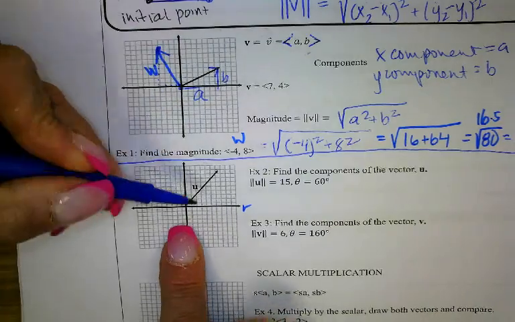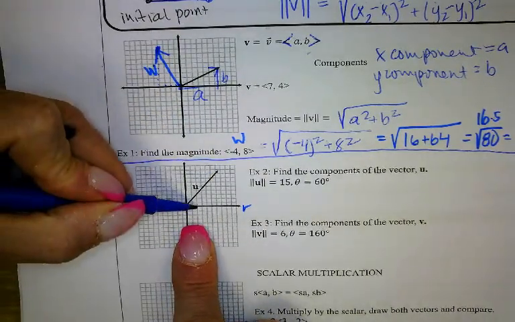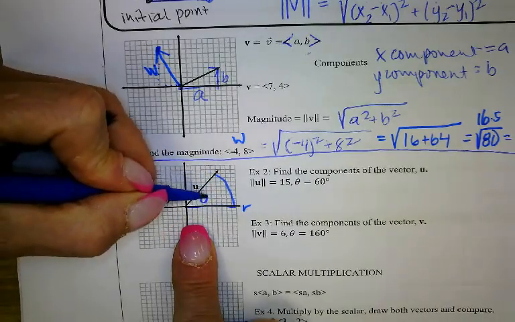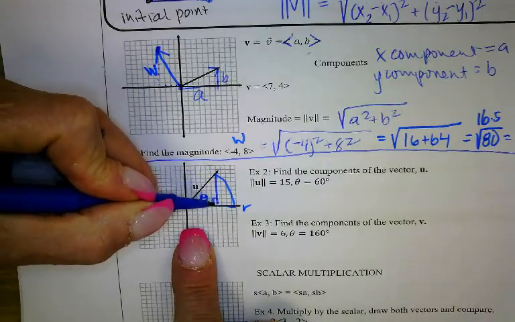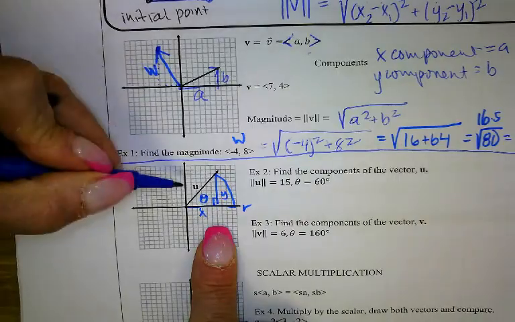So this vector U could be r around theta, where r is the radius, and we still have the x component and the y component.